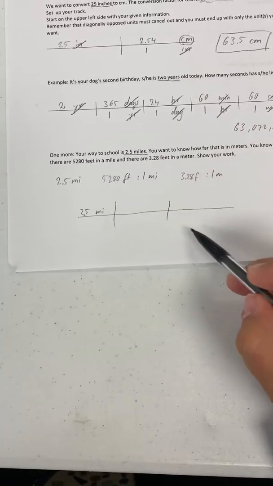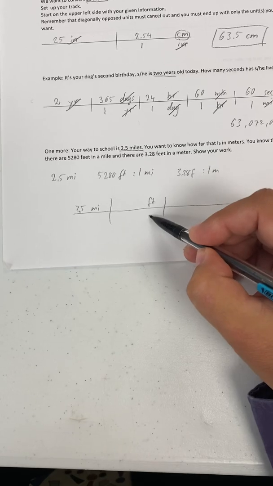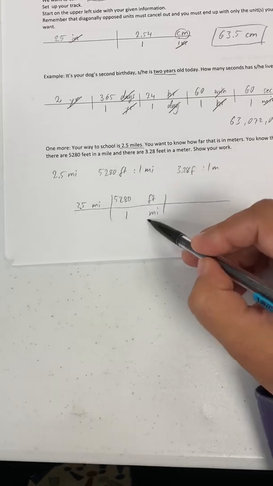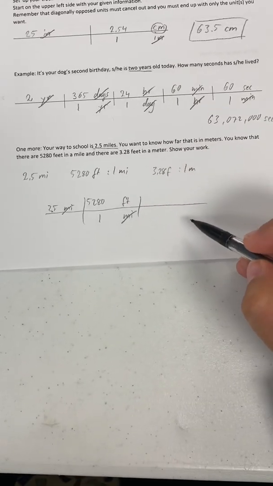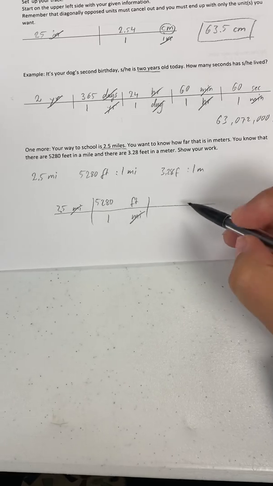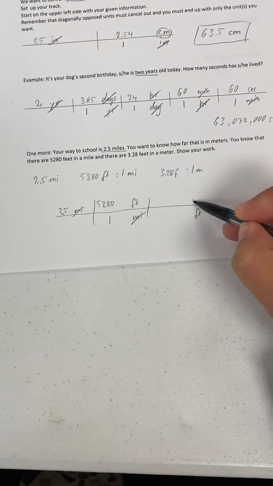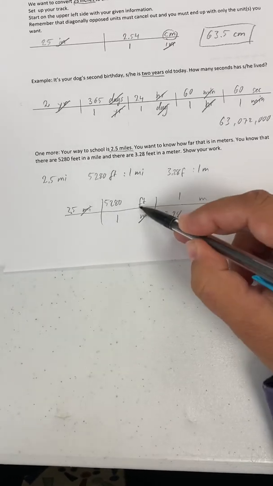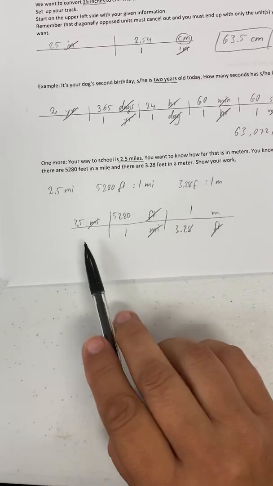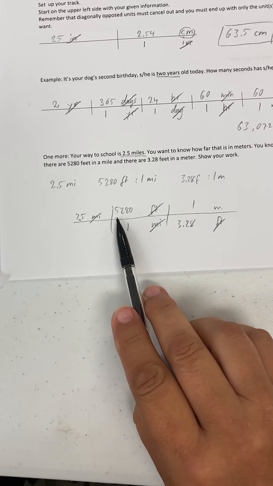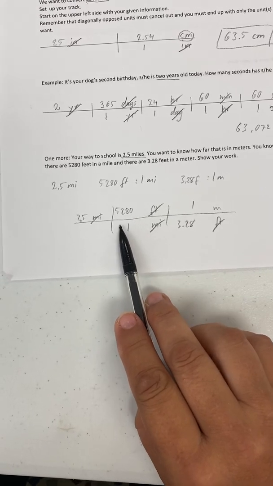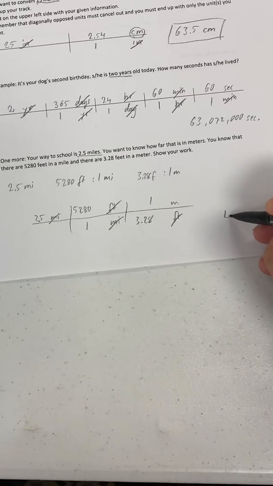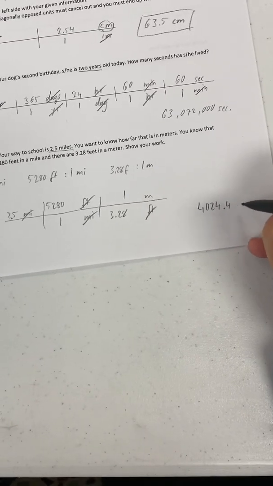2.5 miles. First we go from miles to feet. Miles has to cancel out, so 1 mile, 5,280 feet. Miles cancels out. Next we go from feet to meters. Feet has to cancel out, so it goes down here. Meters goes up here. The number in front of meters is 1, and then 3.28 feet. Feet cancels out. Put in your calculator, 2.5 times 5,280 divided by 3.28, and you will get the number 4,024.4 meters.